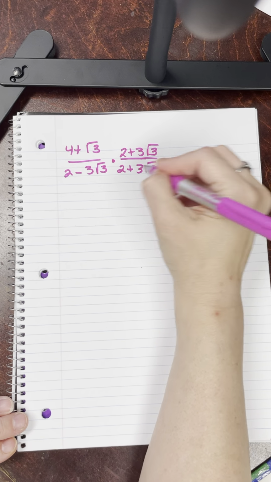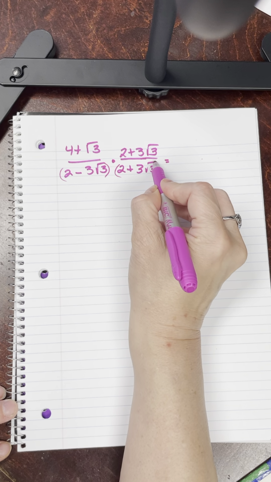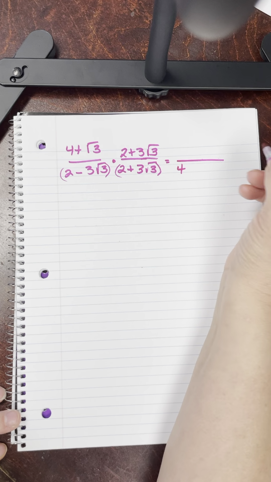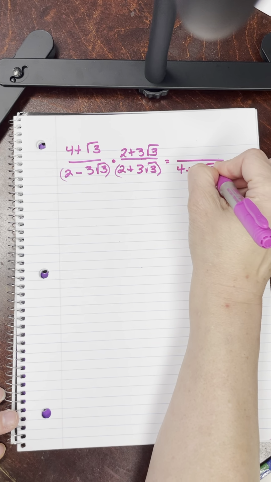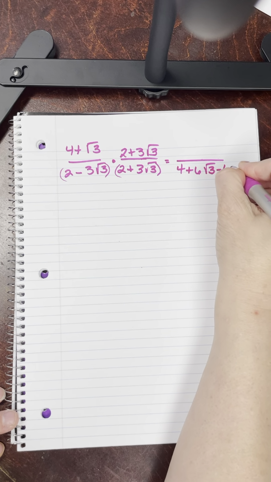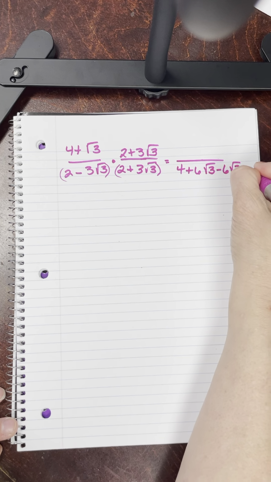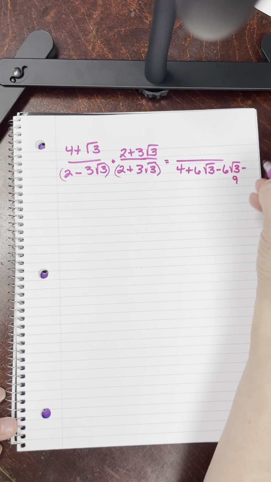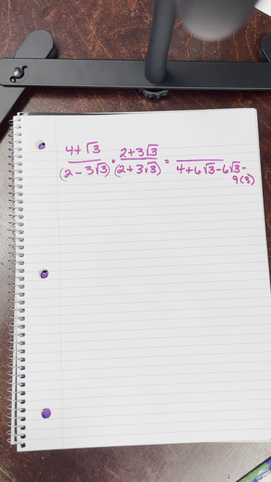So let's start with the denominator part to show you how that's working. So we are basically treating these as parentheses that we are distributing. 2 times 2 is the 4. 2 times 3 is 6 root 3. Negative 3 root 3 times 2 is negative 6 root 3. And negative times positive is negative. 3 times 3 is 9, and root 3 times root 3 loses the root and keeps the 3, so it's going to be 9 times 3 there.